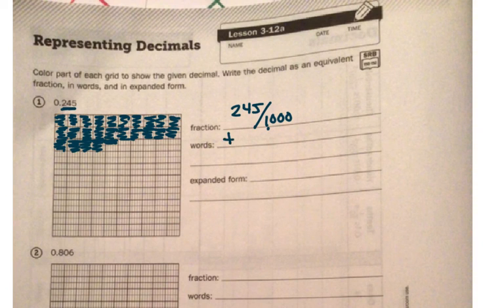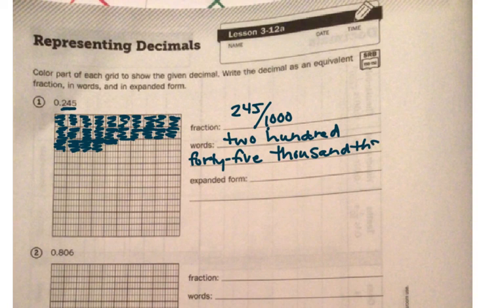In words, it would be 245 thousandths. Don't forget that TH at the end. And in expanded form, we would say that is 2/10 plus 4/100 plus 5/1000ths. Moving on to number 2.